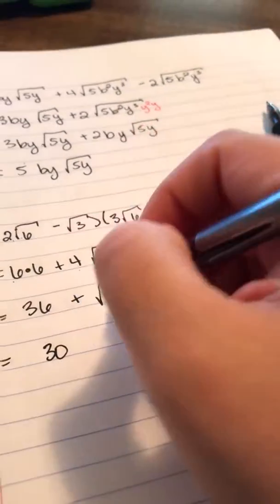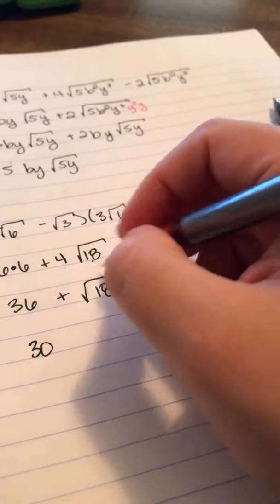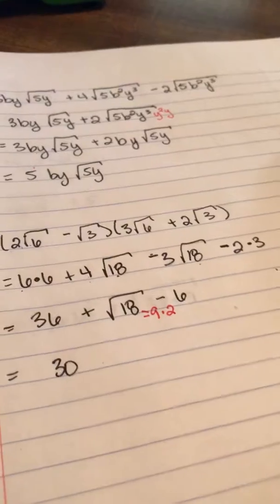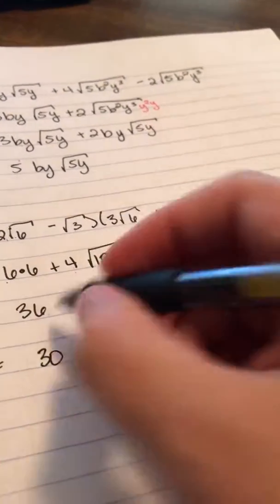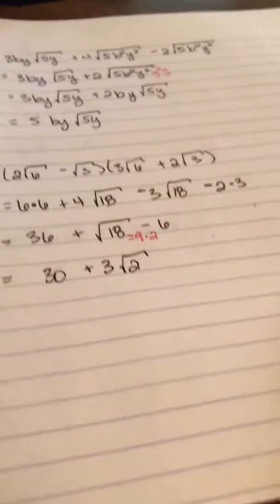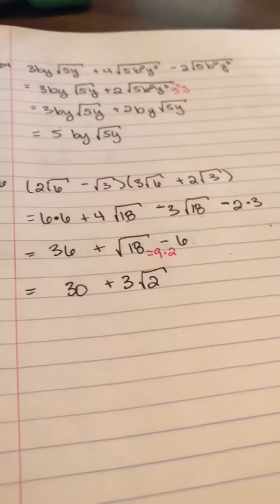And then 18 you can simplify. Factors of 18, there is a perfect square, a 9. That's 9 times 2. So the square root of 9 is 3, and then the square root of 2 would stay in the radical. And then you can't put those together, so you're done.